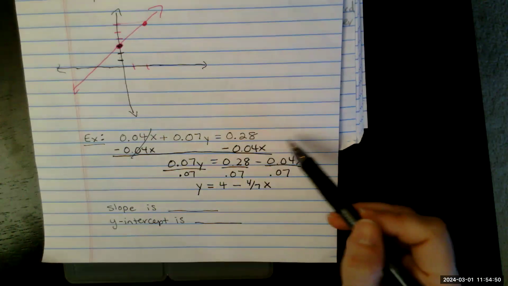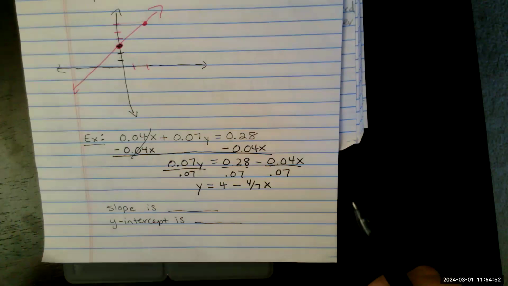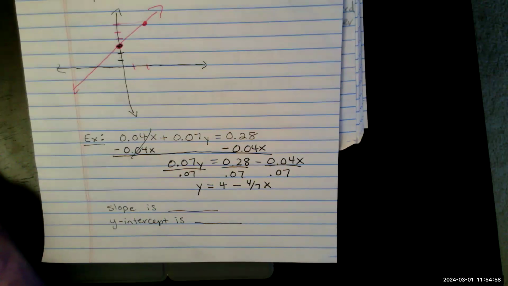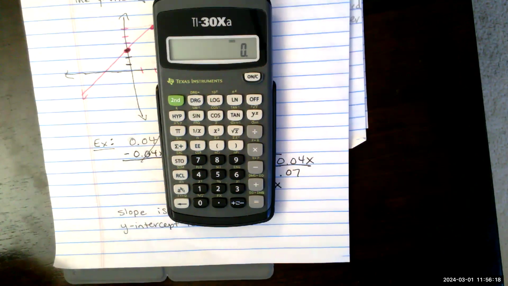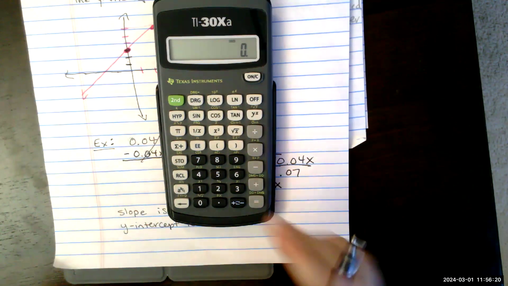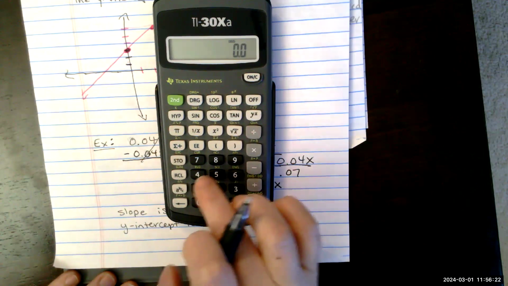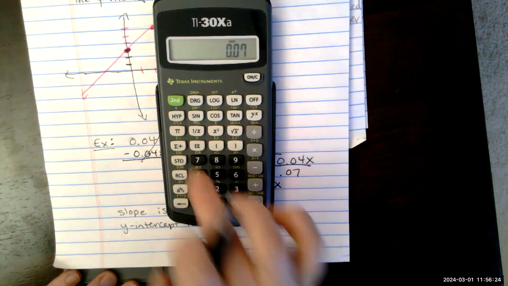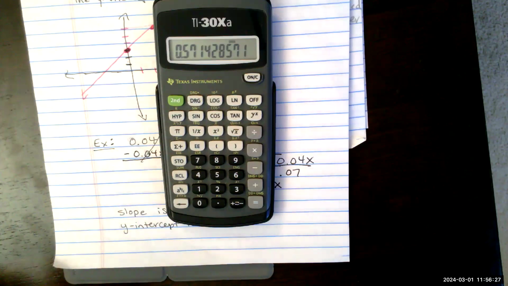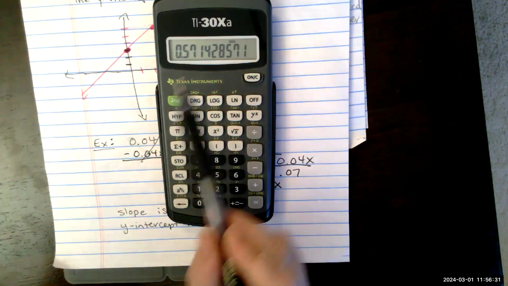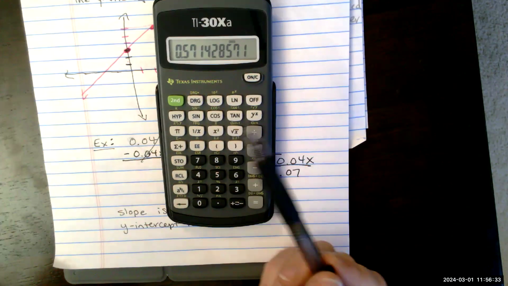If you did this in your calculator and you got a weird fraction or a weird decimal, remember you can change it to a fraction pretty easily. So, okay, I got my calculator so I can show you. If you were doing 0.04 divided by 0.07, you would get this decimal. That's not even a nice decimal. It goes on forever, most likely. So I would like to ask my calculator to change it to a fraction to see if it's a nice fraction.